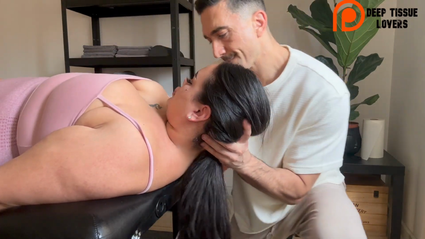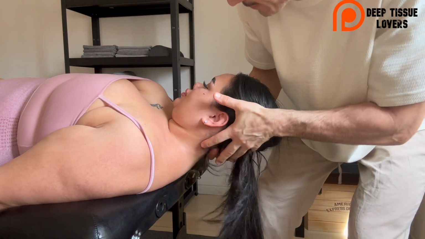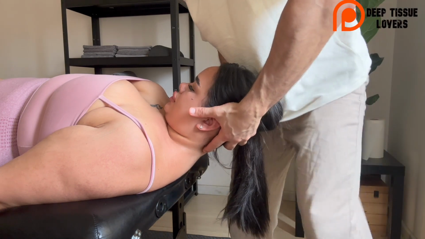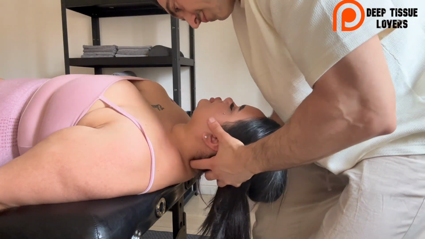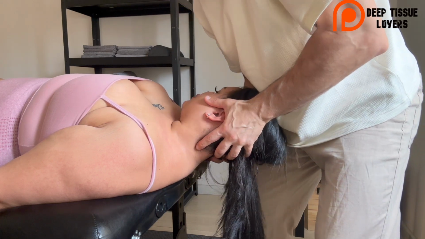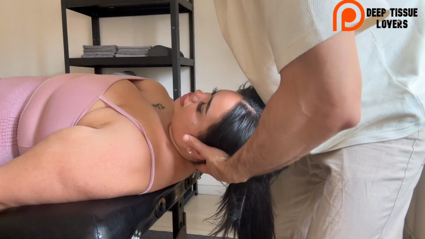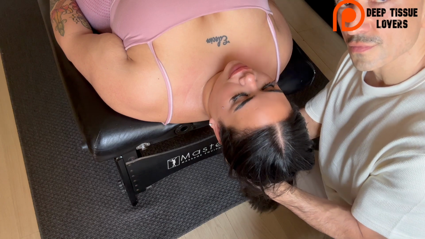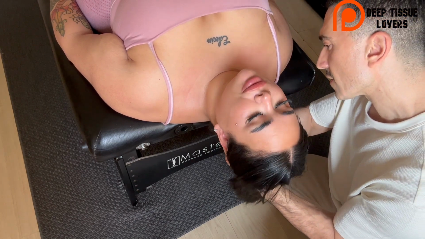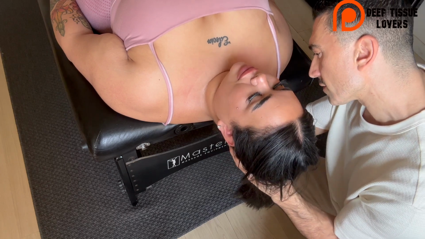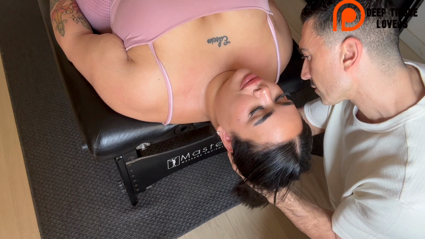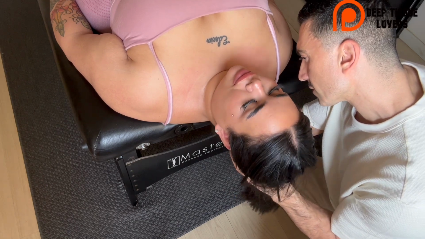You have to really watch out what you do with your hand and always maintain the head, because if you let it go and she's completely relaxed, you can really create damage into the neck. So really pay attention when you do this technique. Sometimes you can even use a stool under the neck, so in case the head falls, the head of the client is gonna be safe.